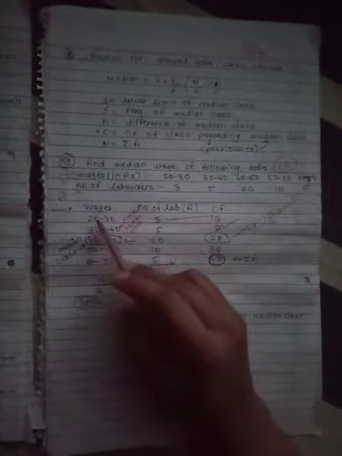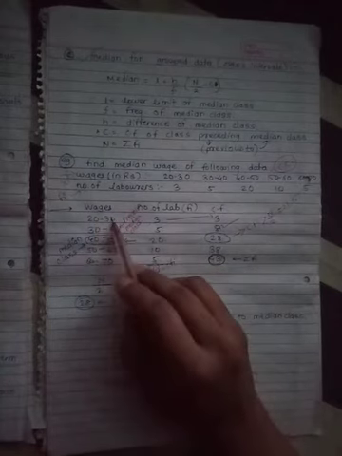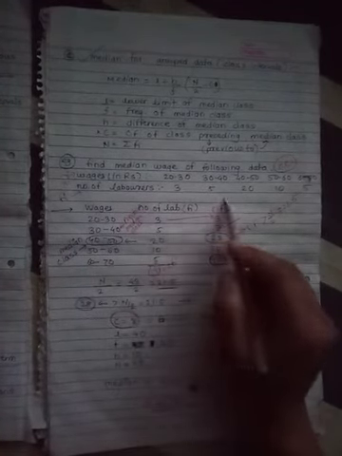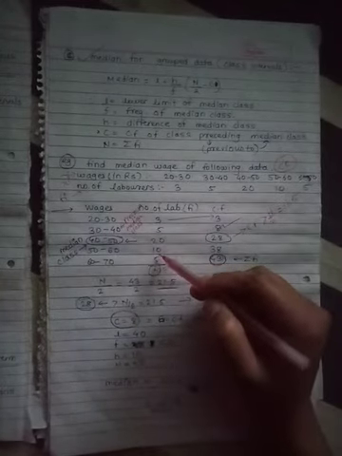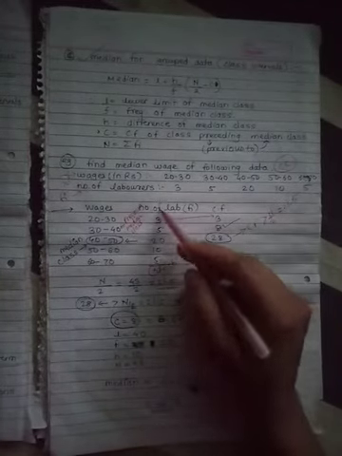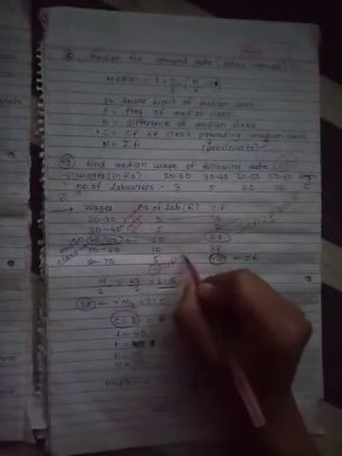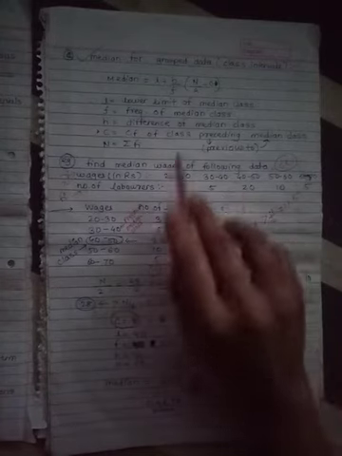So prepare the table. So these are your classes 20 to 30 up to 60 to 70. Then number of laborers means number of fi values: 3, 5, 20, 10, 5. We want this summation fi, so add all these values, we get summation fi equal to 43, that is the value of capital N. Then for finding median for this grouped data, we want the cumulative frequency column, because this C value we want from the cumulative frequency column.